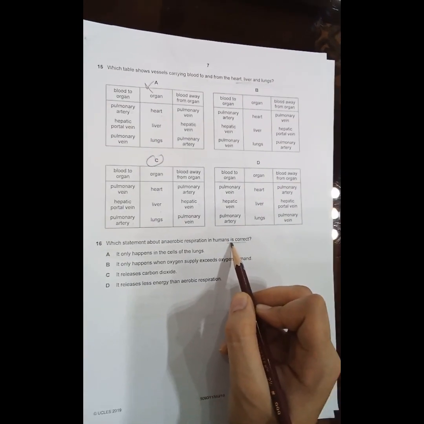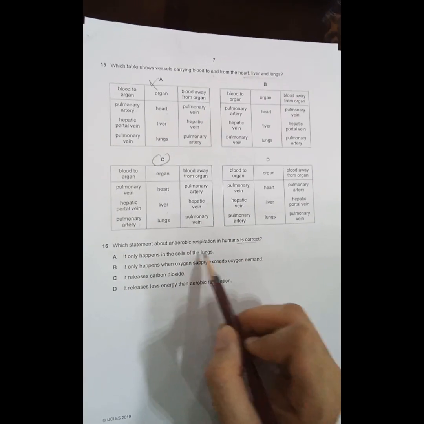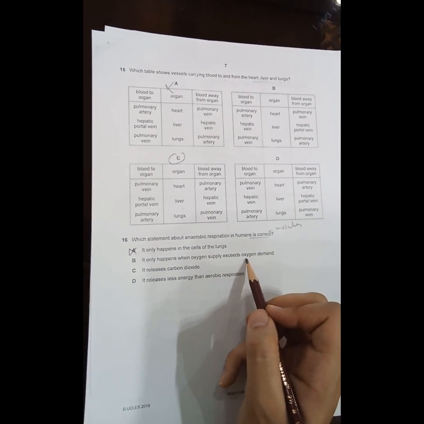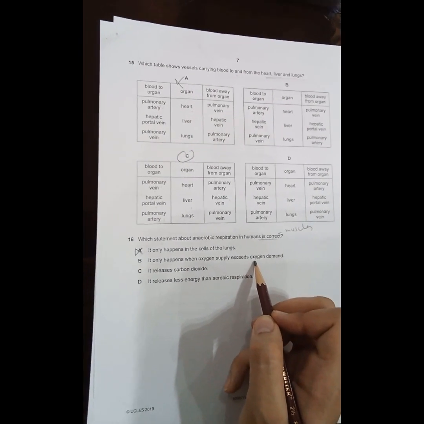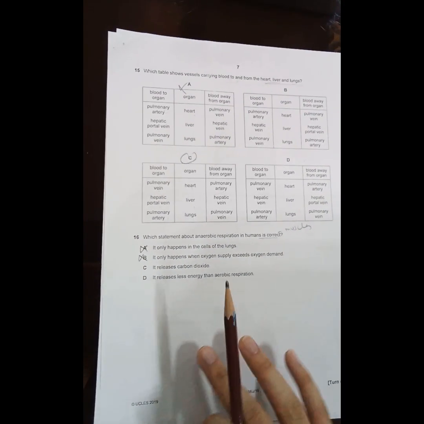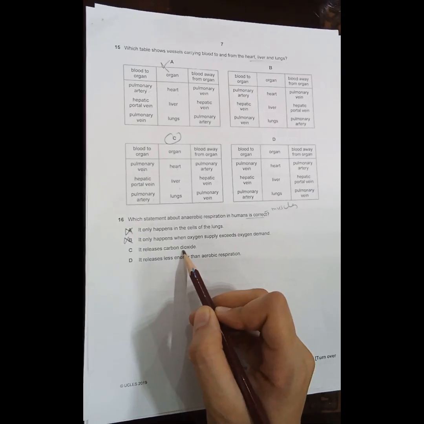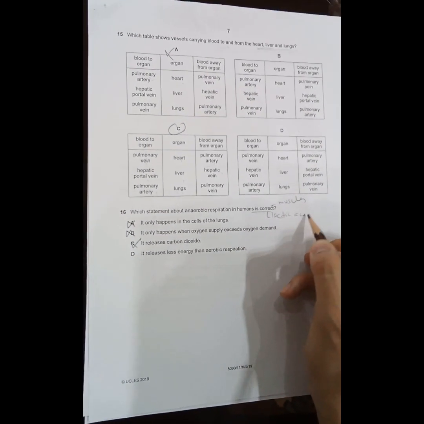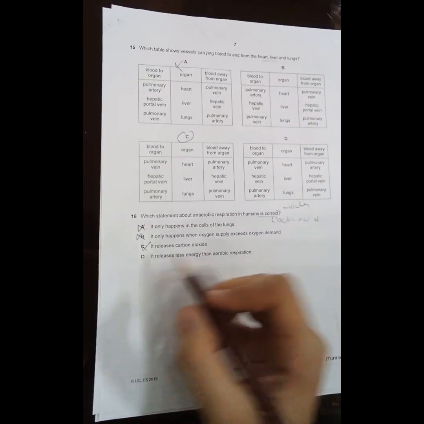Which statement about anaerobic respiration in humans is correct? It only happens in the cells of the lungs? No, it happens in muscles. It only happens when oxygen supply exceeds oxygen demand. No, oxygen demand exceeds the oxygen supply. It releases carbon dioxide. It releases lactic acid. It releases less energy than aerobic respiration. Yes. Moving on towards question number 17.